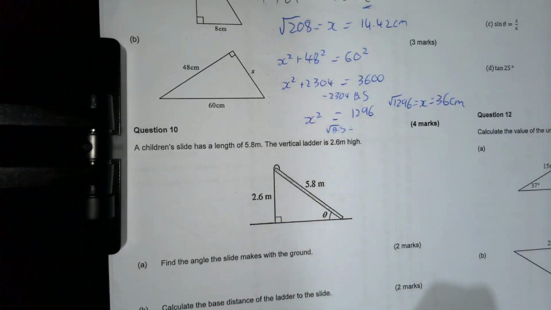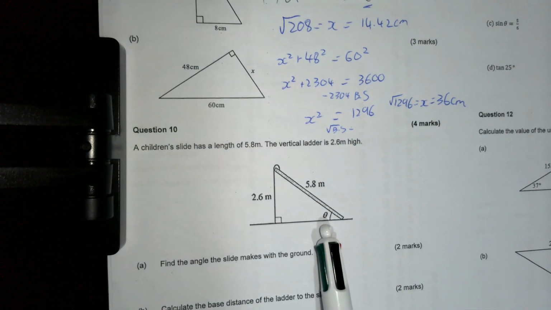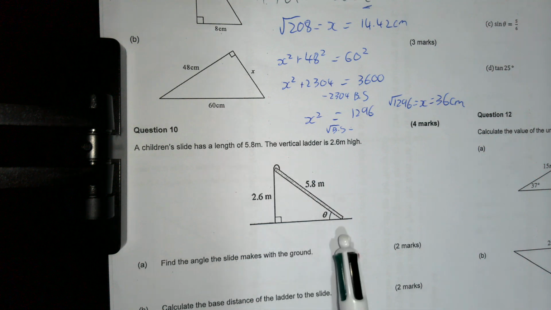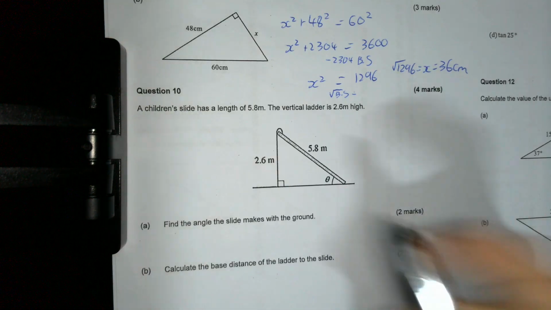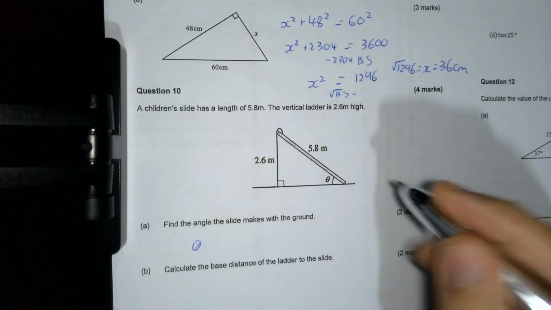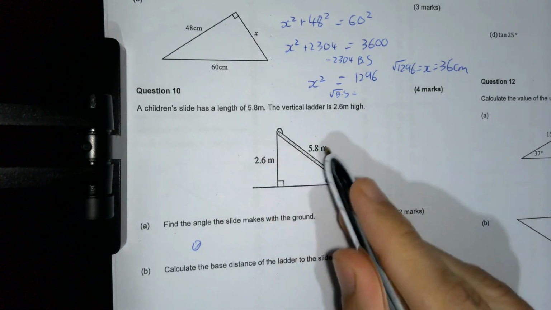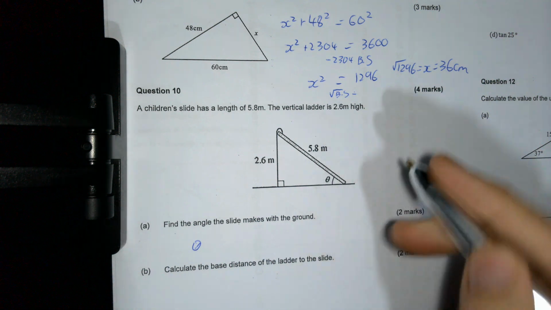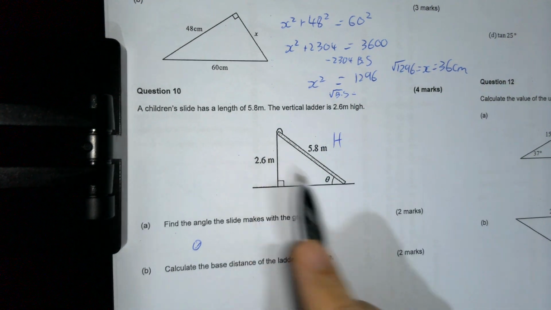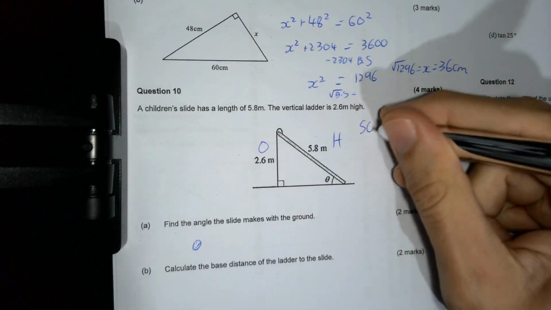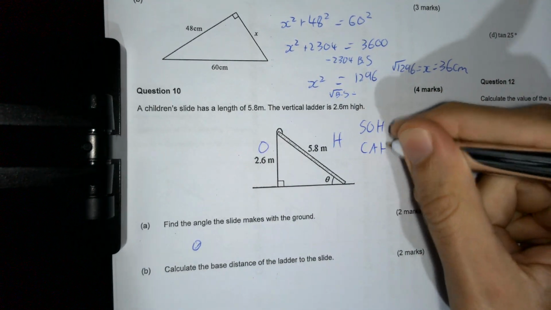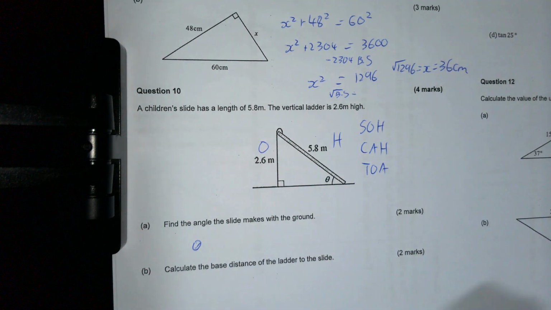Number 10. Find the angle the slide makes with the ground. That's this one here. Here's our slide, there's our ground. That angle at the moment is theta. Here is our theta, here's the sides of information that I have. I've got my hypotenuse, I've got the opposite to theta. I've got O and H. If I think of SOHCAHTOA, which of these have O and H?